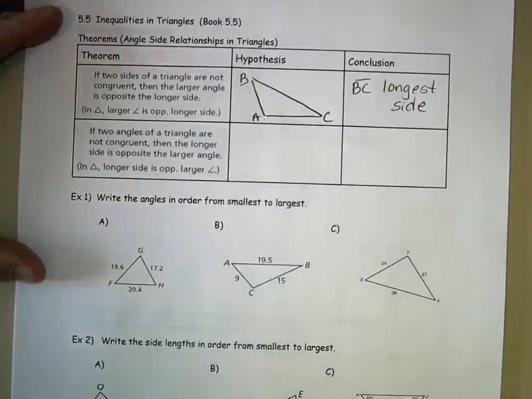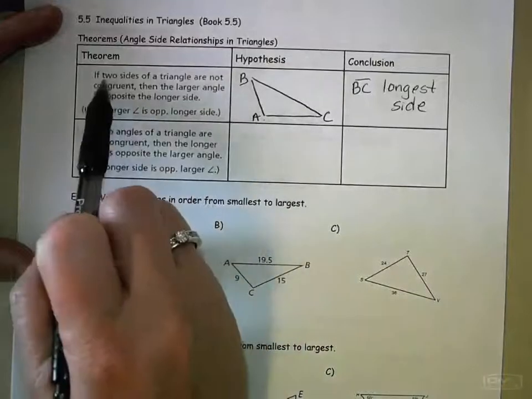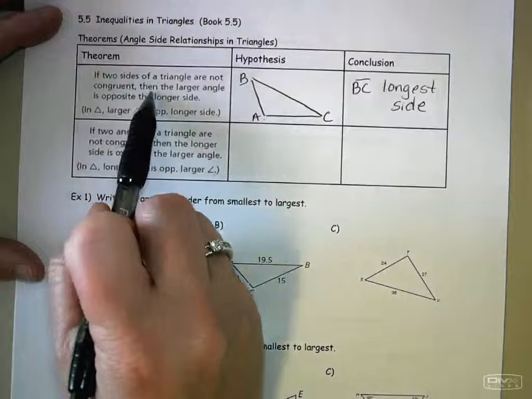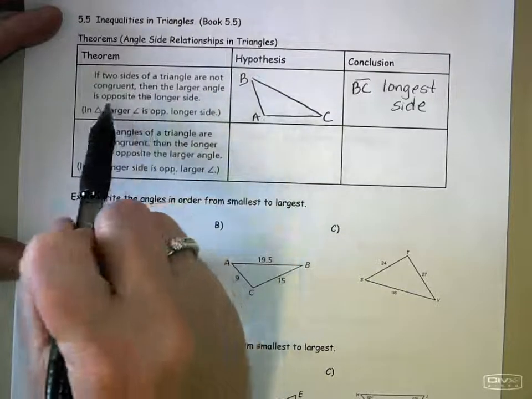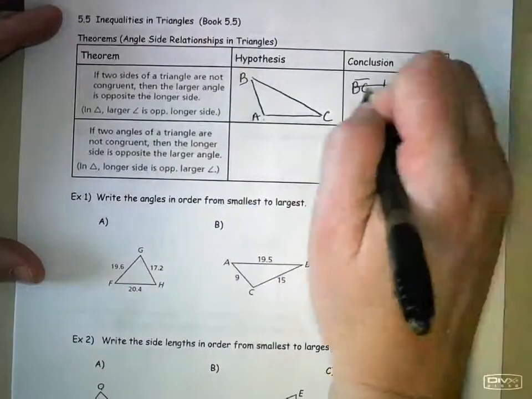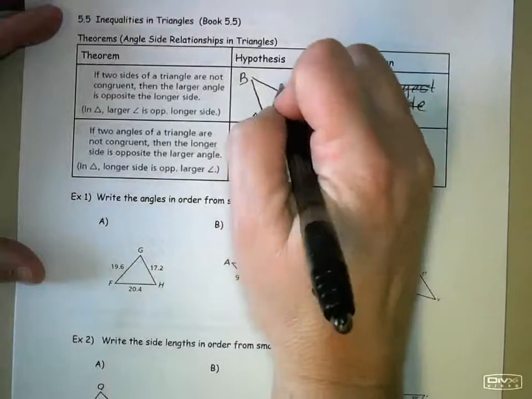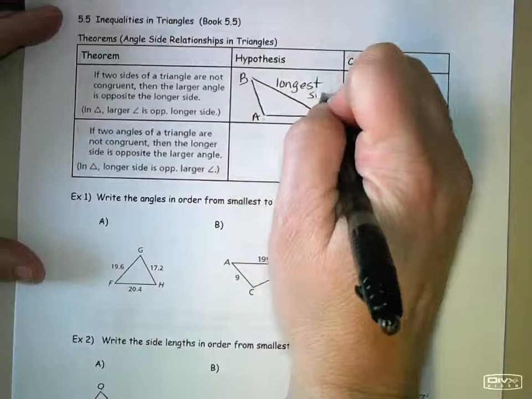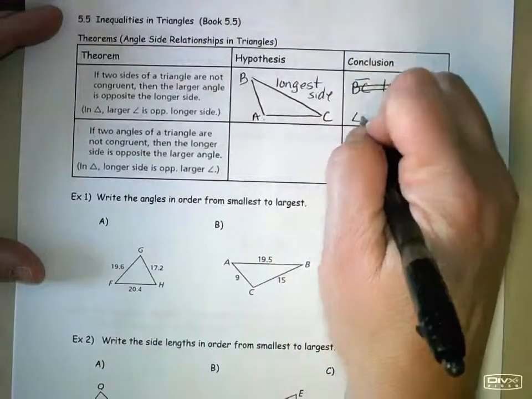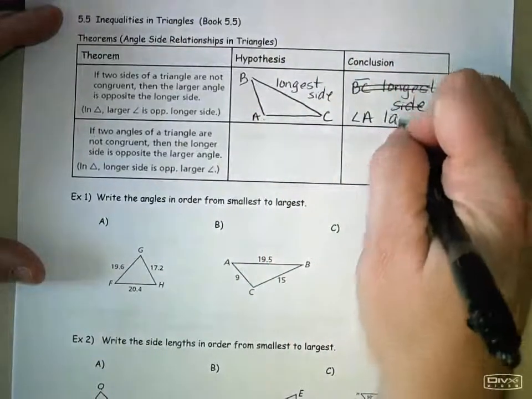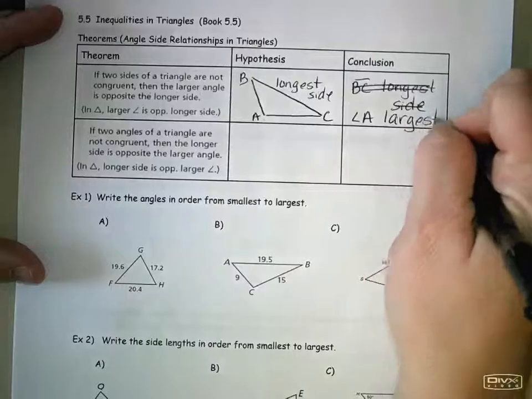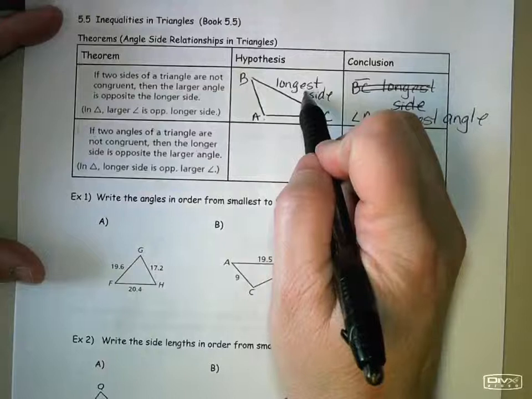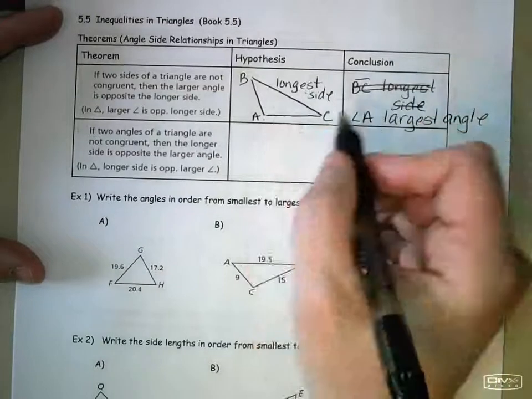Chapter 5, Section 5 is Inequalities in Triangles. And this says if two sides of a triangle are not congruent, then the larger angle is opposite the longest side. And I'm going to say BC is the longest side. So that means angle A is the largest angle. So since this is the longest side, this is the longest angle.